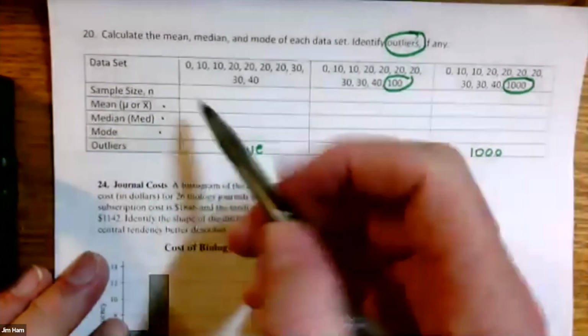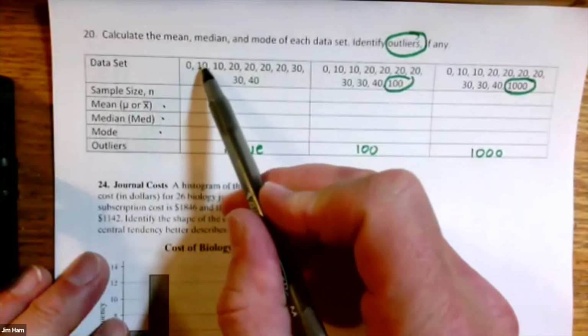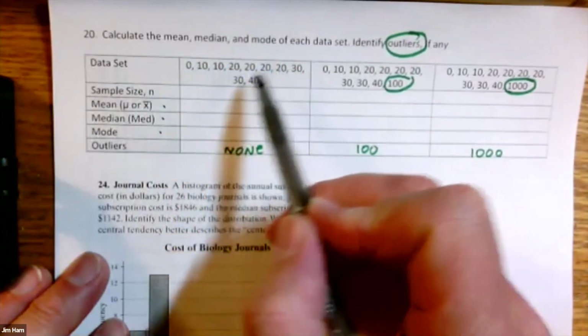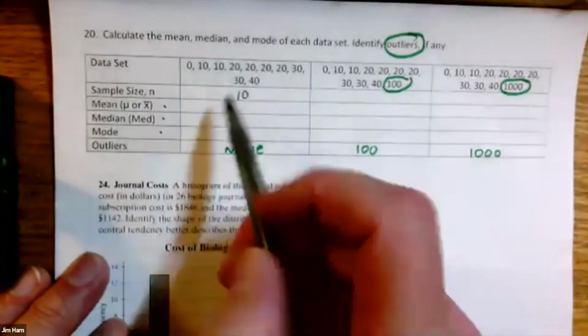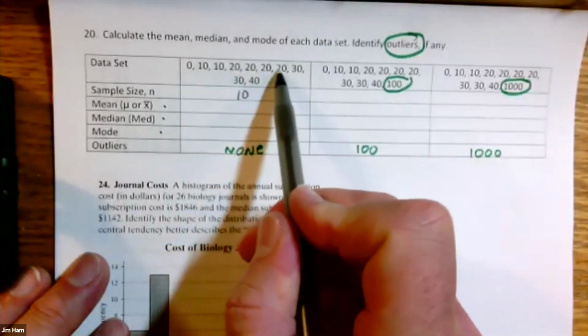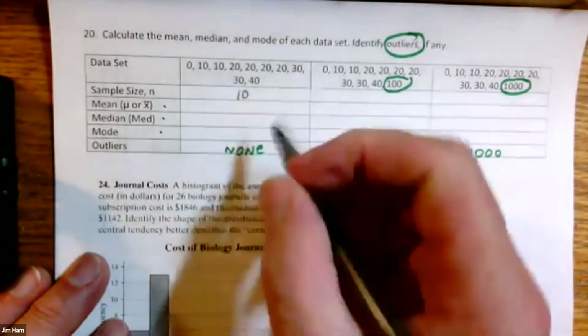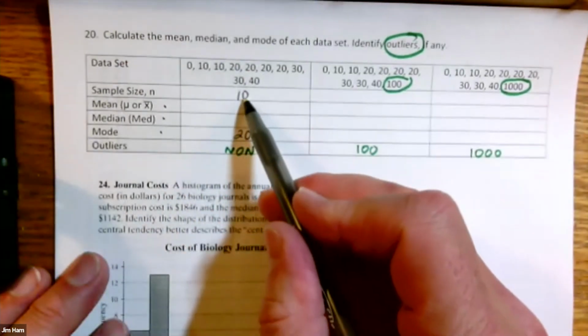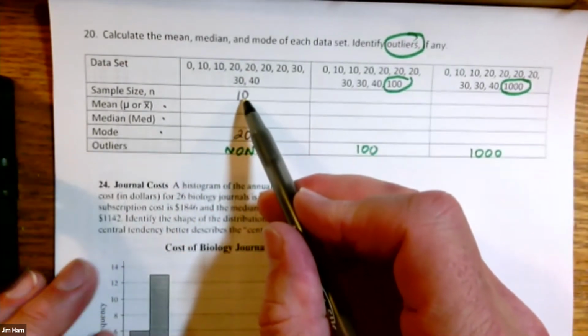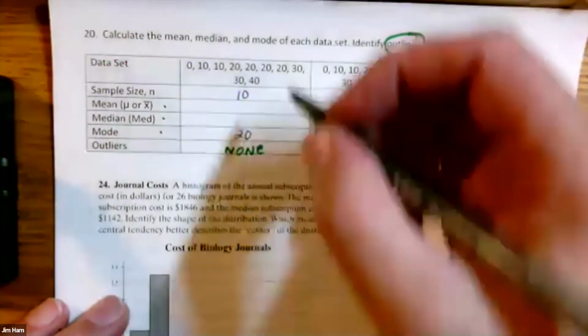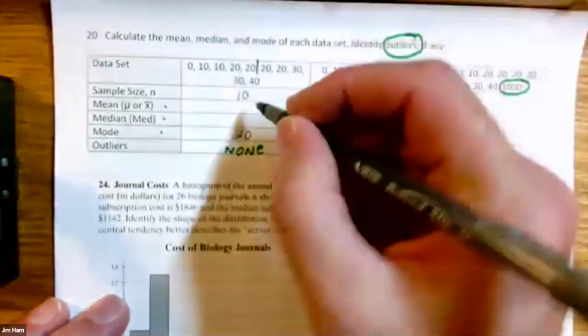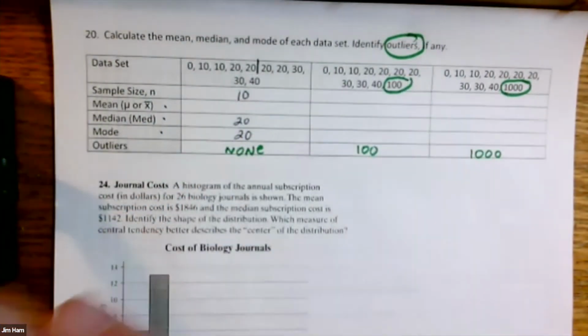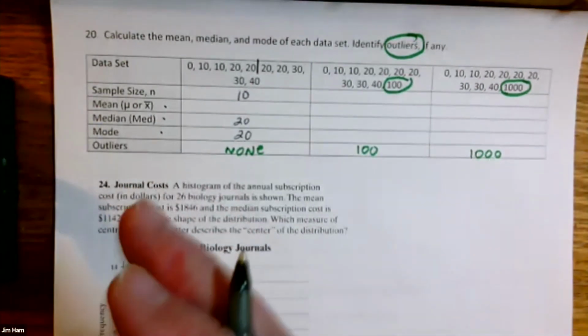As before, sample size, just count them up. 1, 2, 3, 4, 5, 6, 7, 8, 9, 10. The mode is the most popular. 2 10s, 4 20s, 2 30s. Okay, so 20 is going to be the mode. The median is halfway in between. Halfway, 10 divided by 2 is 5. So we got to look between the 5th and the 6th data value, 20. So this is our base case. This is the one that doesn't have any outliers.